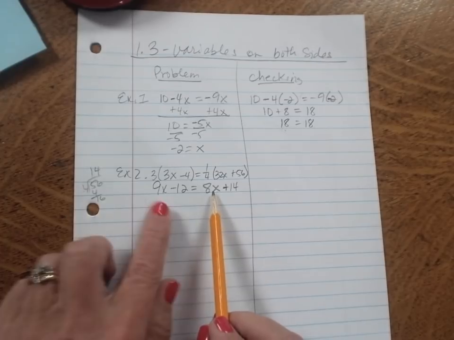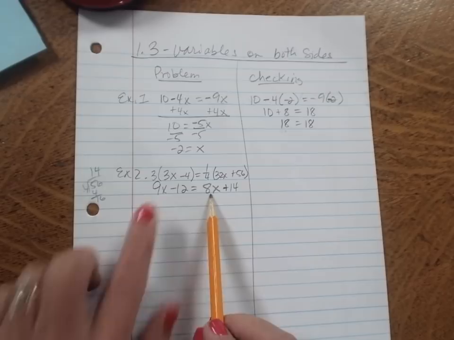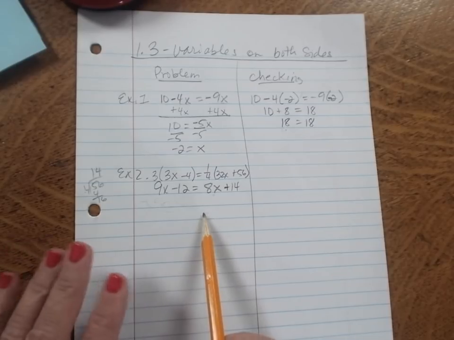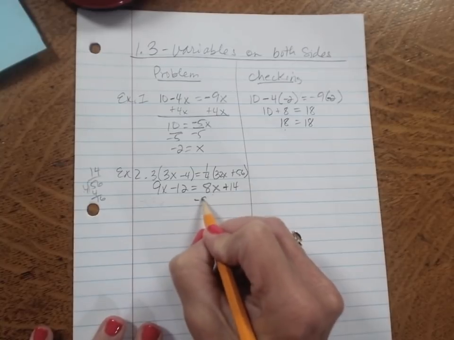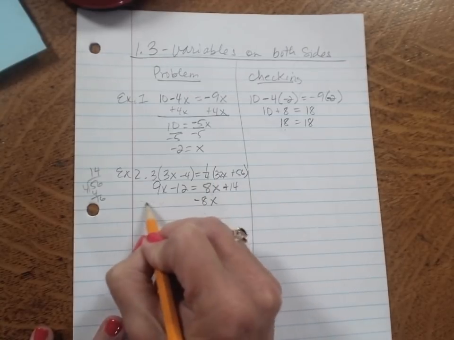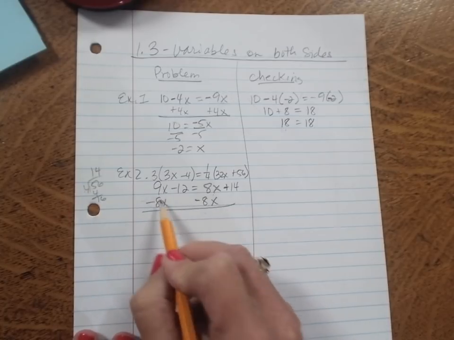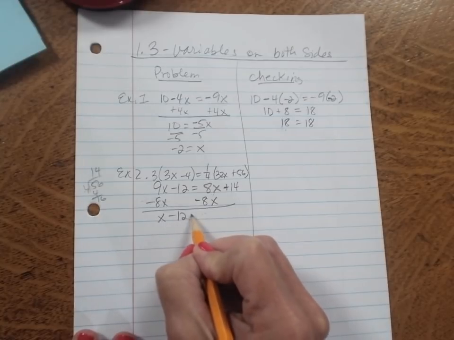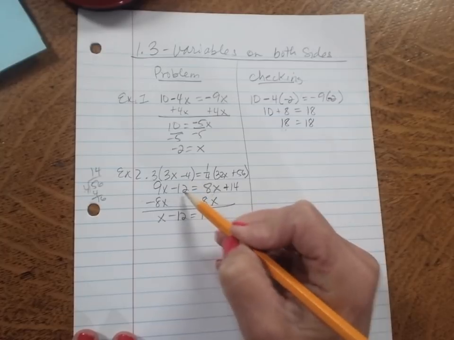Now what I like to do is I like to move the variable terms first and keep it positive if possible. Meaning if I subtract 9x here and 9x here, I'm going to get a negative 1x, which is fine. But if I don't have to deal with a negative with my variable, I feel a little bit better about that. So I'm going to subtract the 8x. I always look to see which one, if I move it, would still keep it positive? Well, 9x minus 8x is x, or 1x, minus 12 plus 14. I like to bring everything down so I don't forget it.